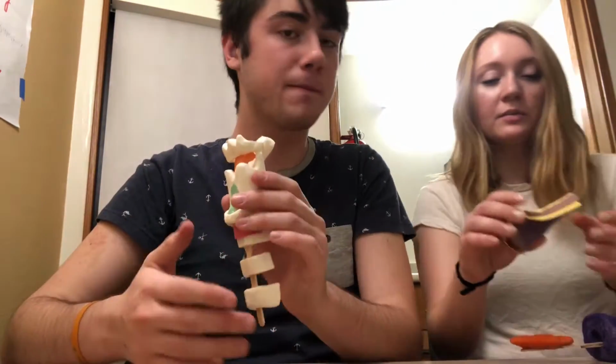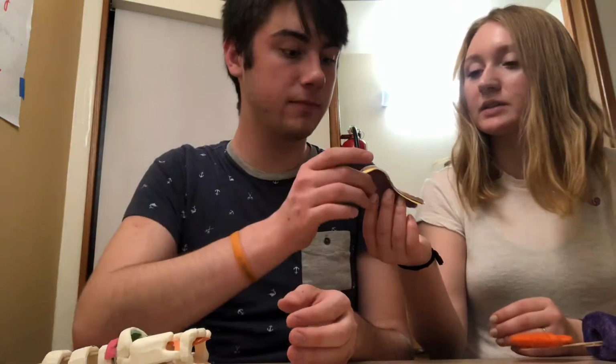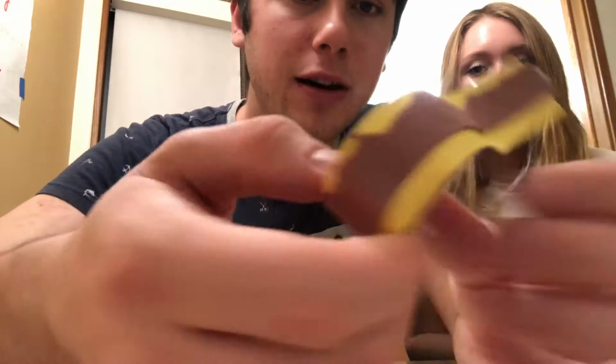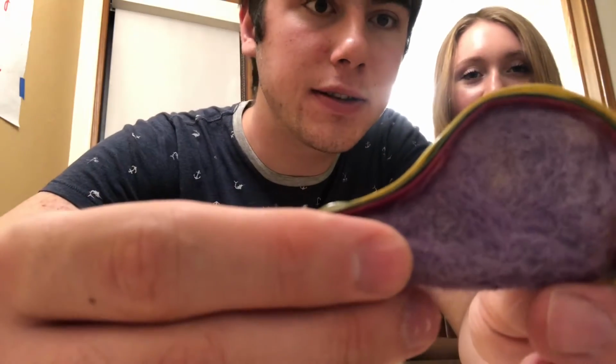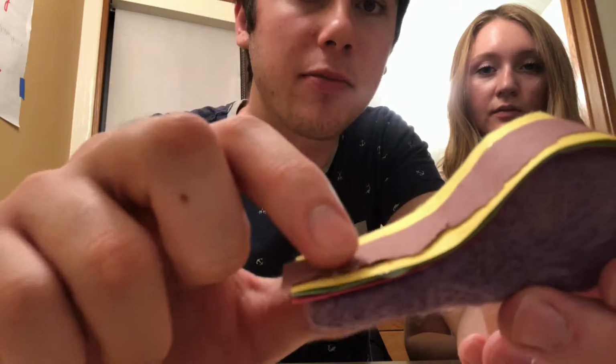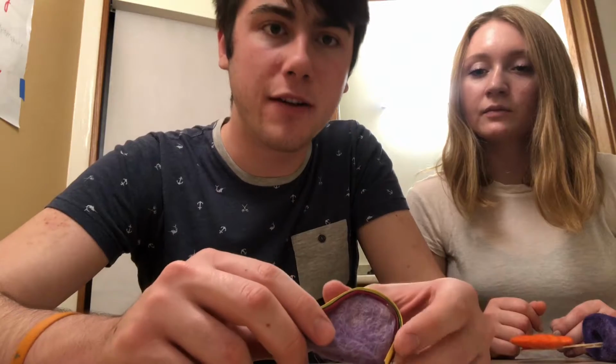We also have a third model, which represents the vocal folds. Can I discuss that, Hunter? Yeah, sure. If you look closely, there are different colors of paper. There's red, green, yellow, and then this real thin layer of brown. Those represent the different layers on top of the vocalis muscle.